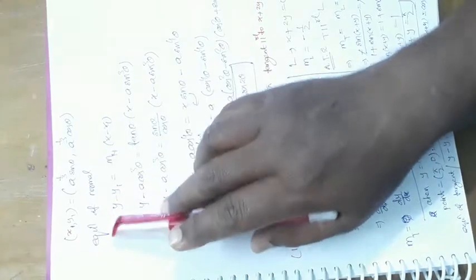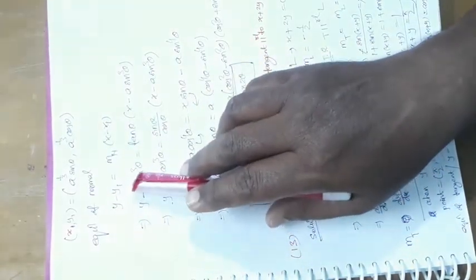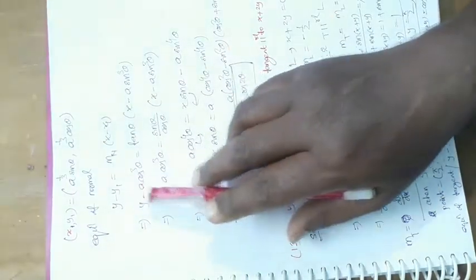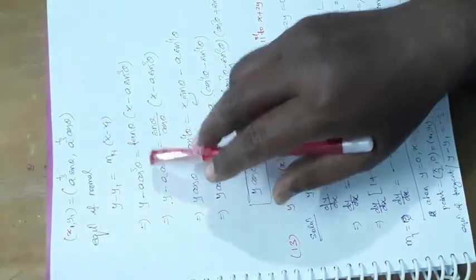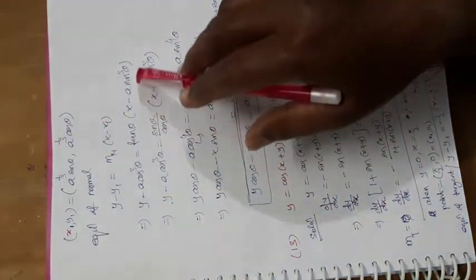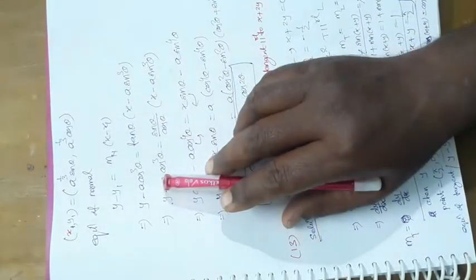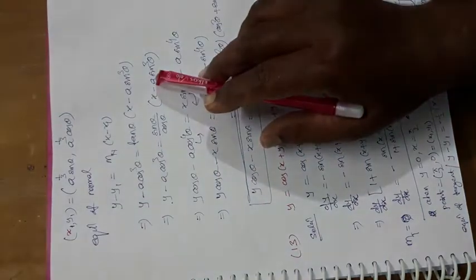Now you are getting x1, y1, and the slope of the normal is tan theta. The equation of the normal is y minus y1 is equal to slope of normal into x minus x1. So y minus a cos cubed theta is equal to tan theta into x minus a sin cubed theta. Write it as sin theta by cos theta. Multiply cos theta here, multiply sin theta here.